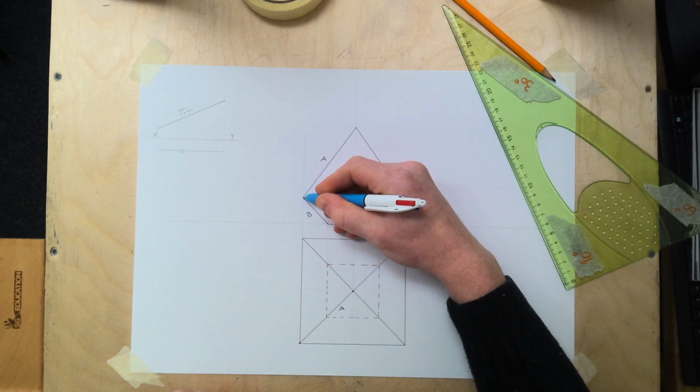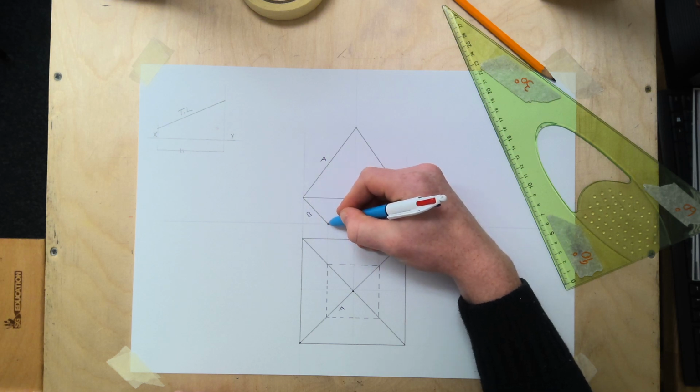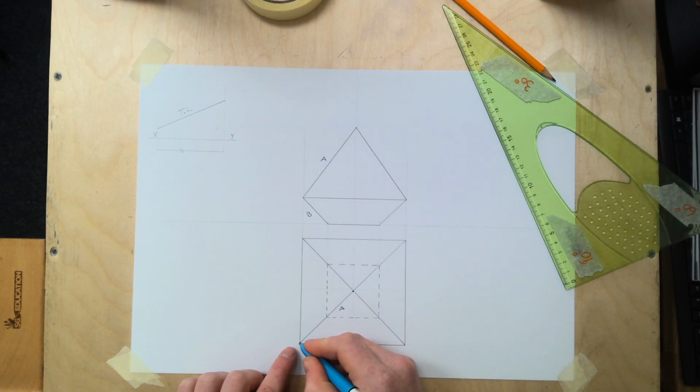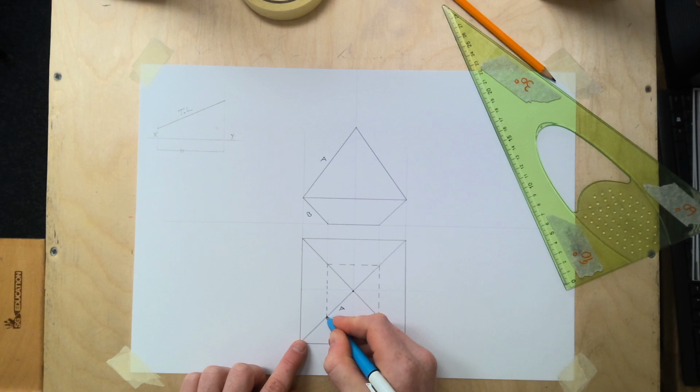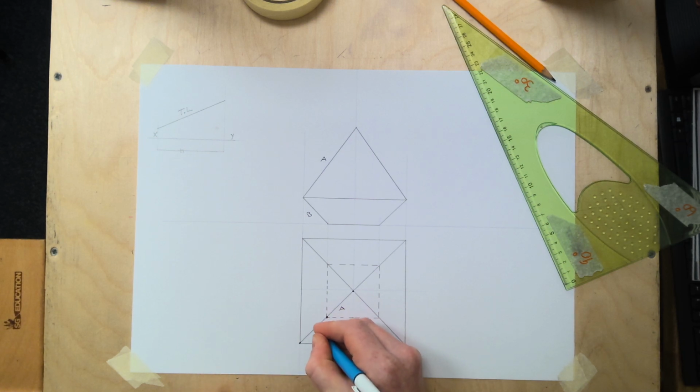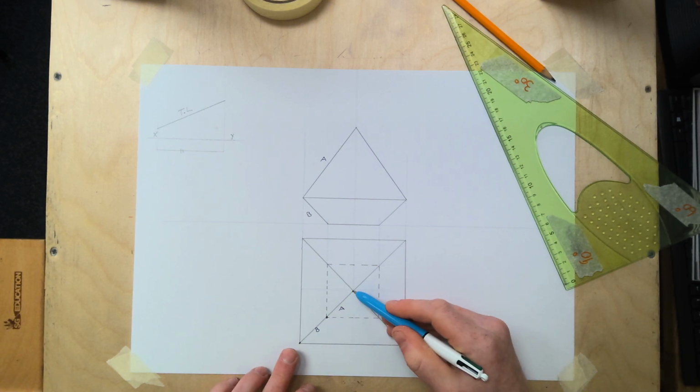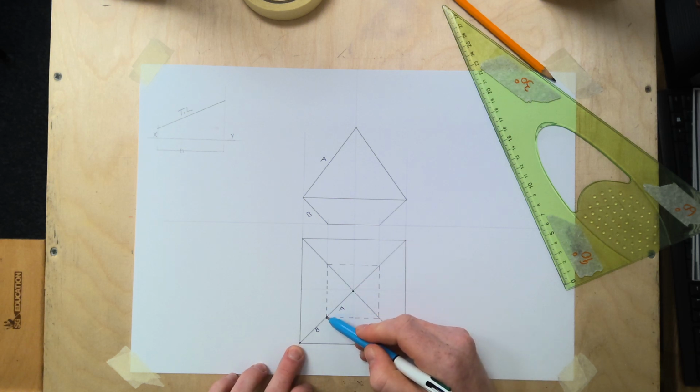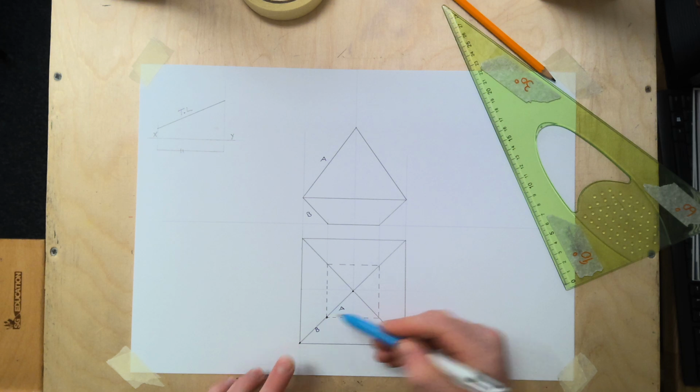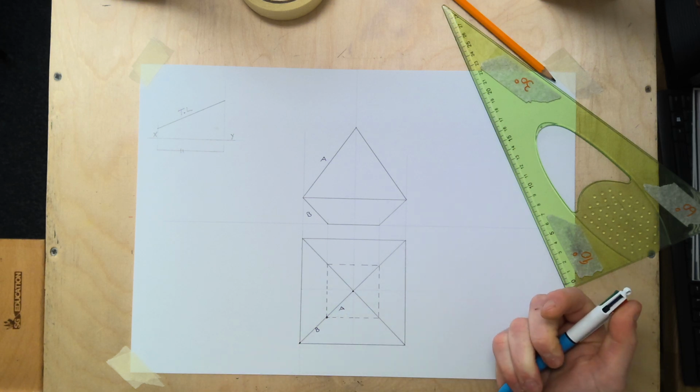My B then comes from this corner down into the small dotted square. So it's going to be coming from this corner into this corner here, the dotted square. That one's going to be B. That was the most important thing that we could try to figure out, really.